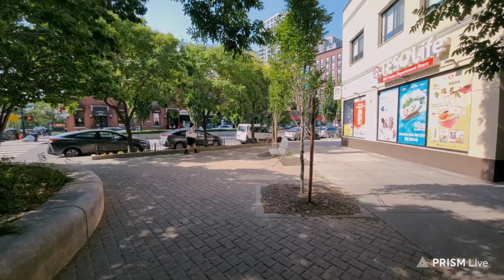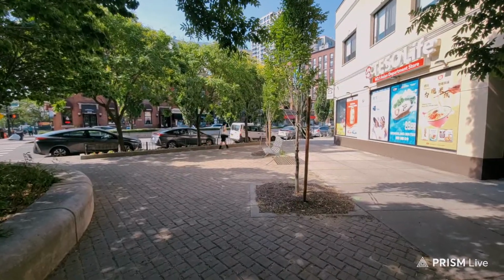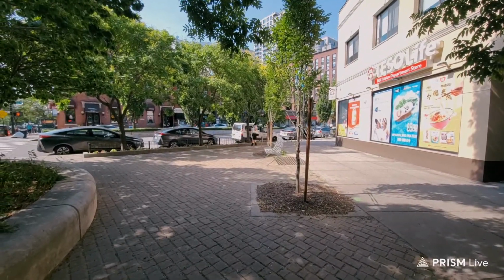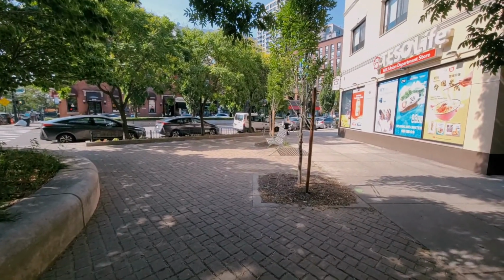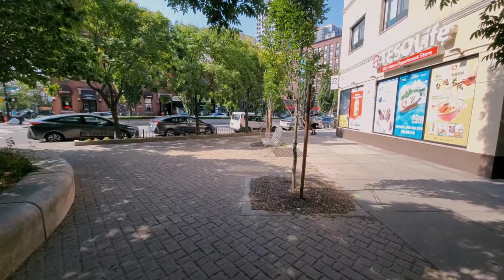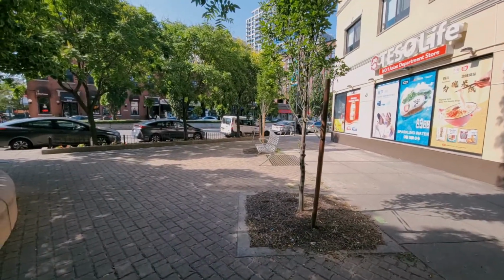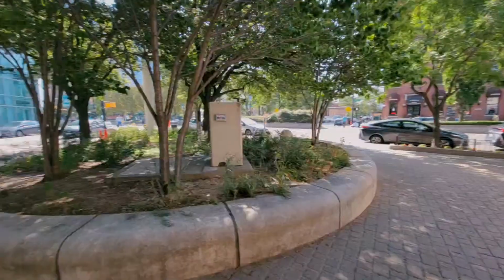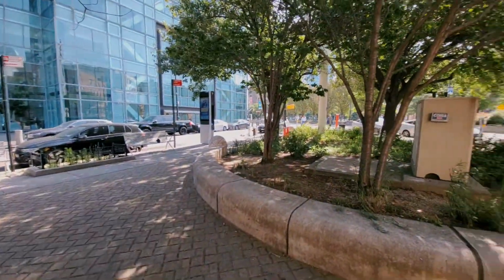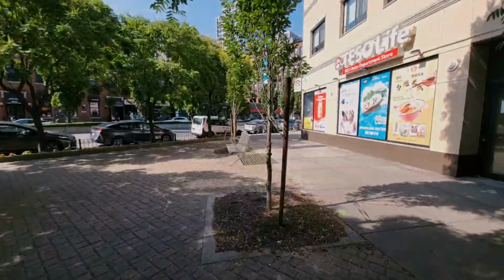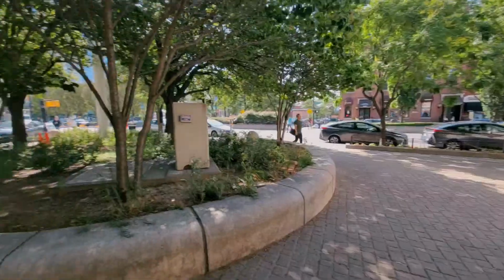So now I'm on my S21 Plus using PrismLiveStudio, and right now I'm shooting at 30 frames a second at a 3500 bit rate. So we're going to see if it lags. You can see right now it's smooth, but here comes the lag.